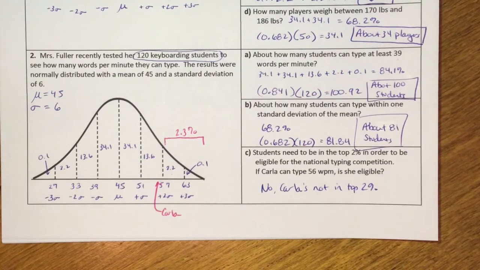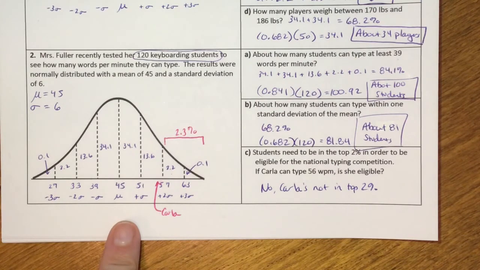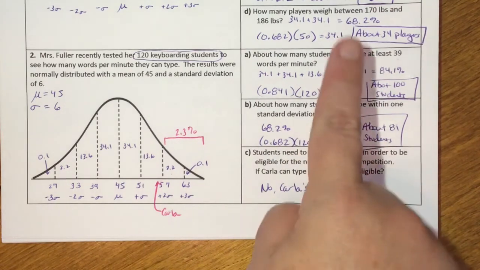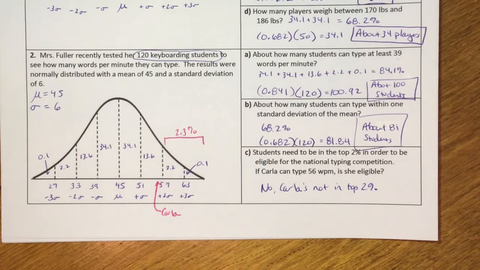Feeling pretty good? Okay, so your homework is to do practice on this normal distribution using our empirical rule, much like the problems we have here. See you later.